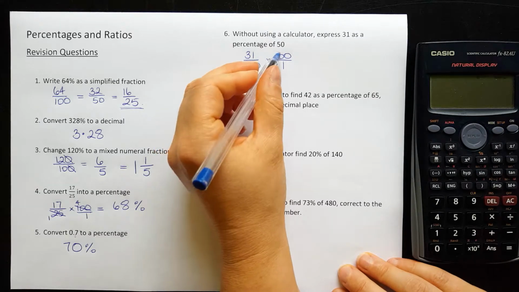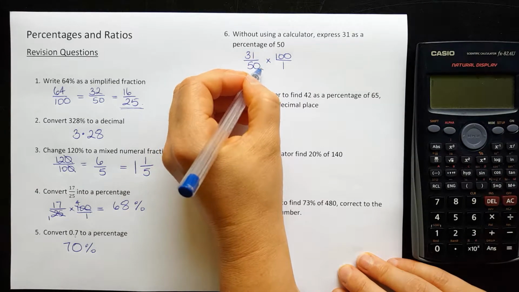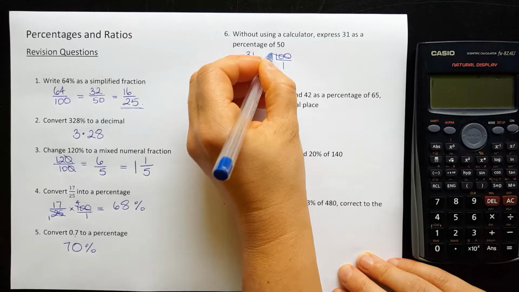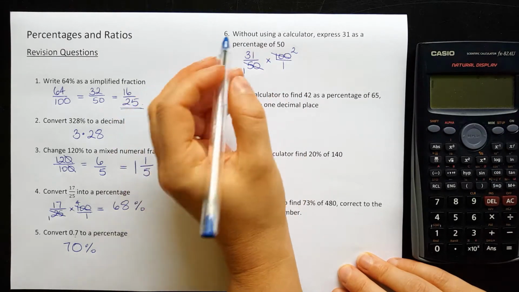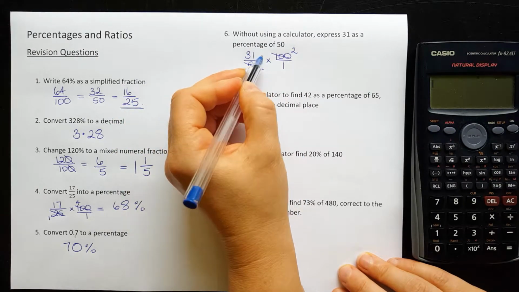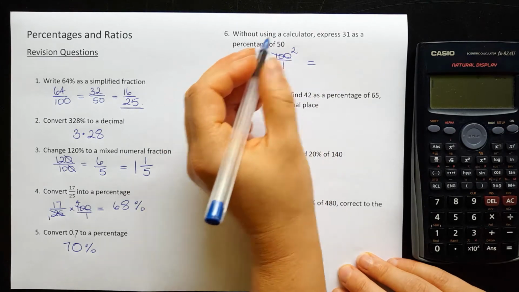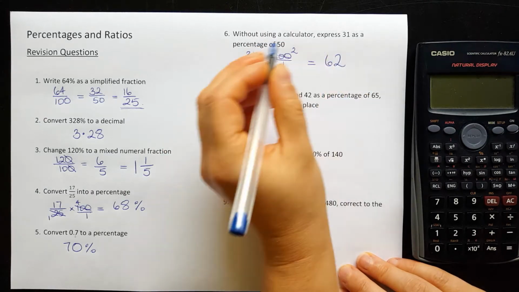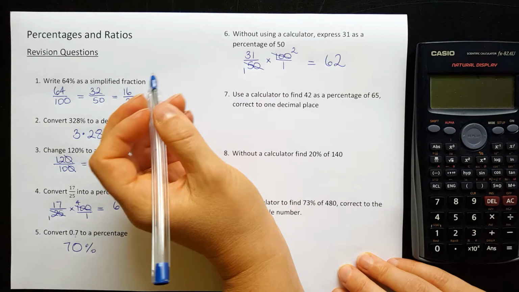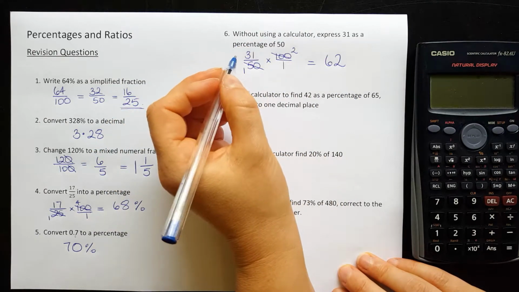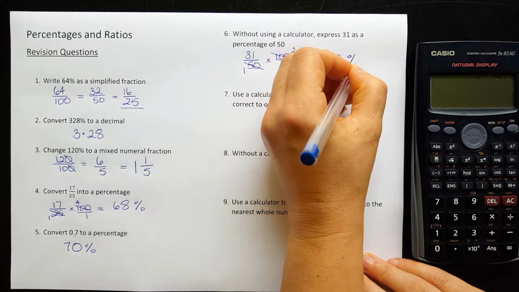The 50 and the 100, I can divide by 50 to get a 1 here and a 2 there. Then multiply the top together. 31 times 2, 2 lots of 31 is 62. On the bottom, I just have 1 times 1, so there's nothing really there, just a 1. So it's going to be 62%.